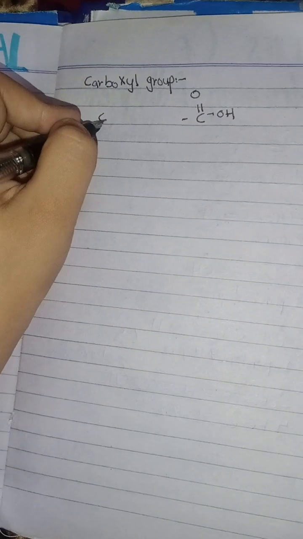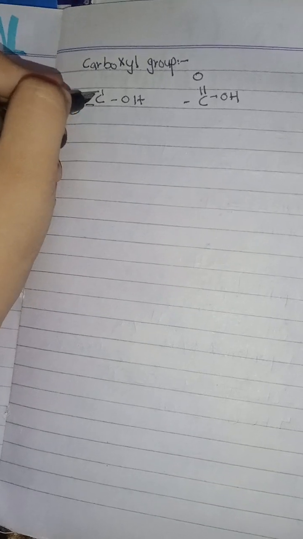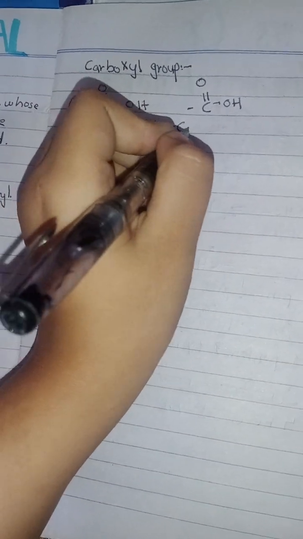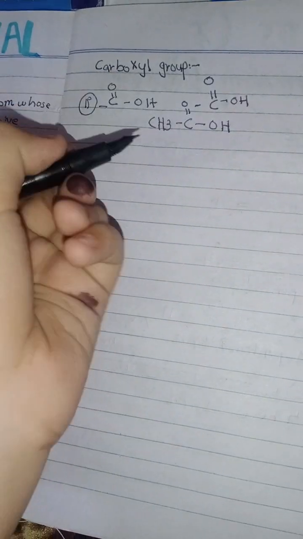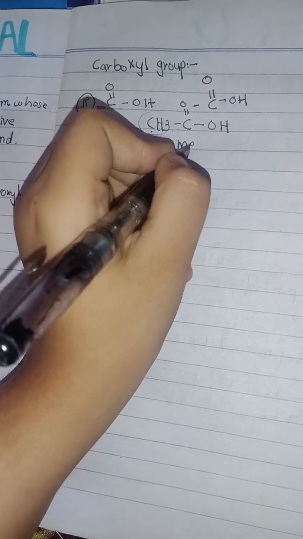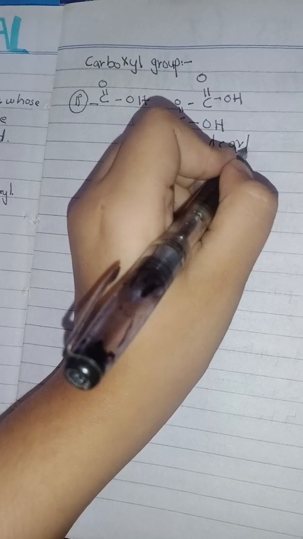This is the functional group, and the general formula is like this. We have to put any alkyl radical here, and this is the general formula of the carboxyl group. So now let's see methyl. You can take any example; I am taking only methyl. So what will this be? We have one methyl, so methyl carboxyl.